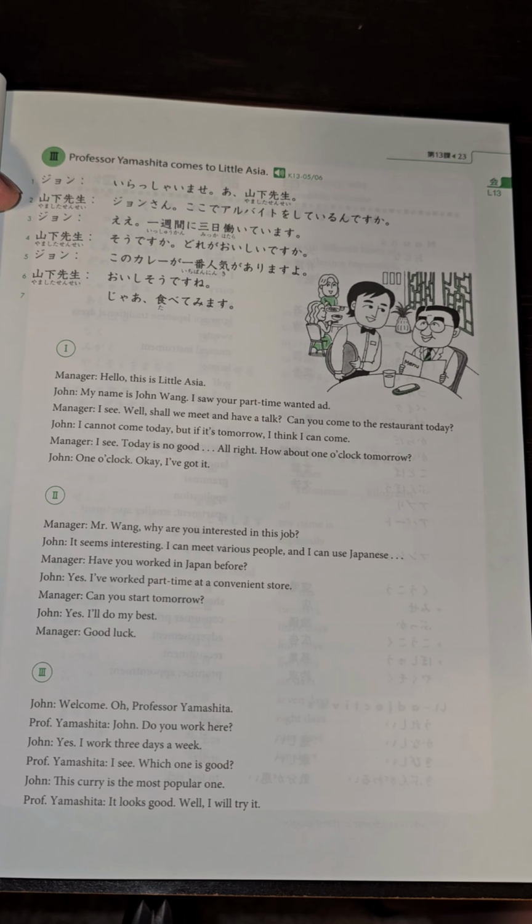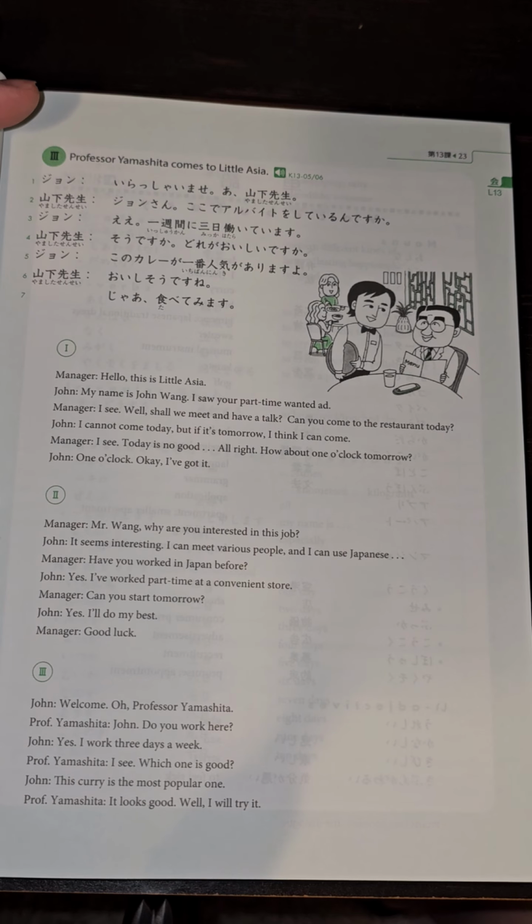Yamashita sensei says, John-san, ここでアルバイトをしているんですか? So he calls him John-san. Koko arubaito, this part-time job. Shiteiru desu ka? So do you work here? John says, yeah, just a casual, informal way to say yes.